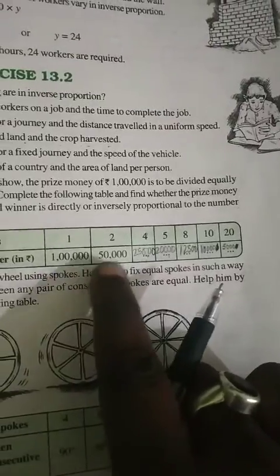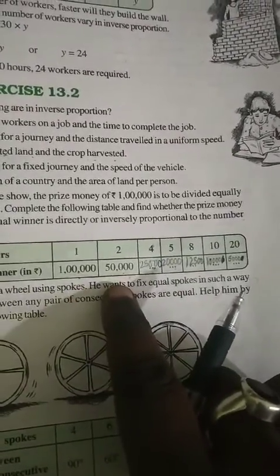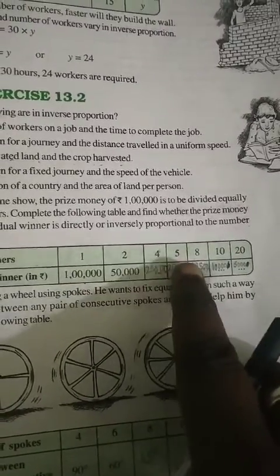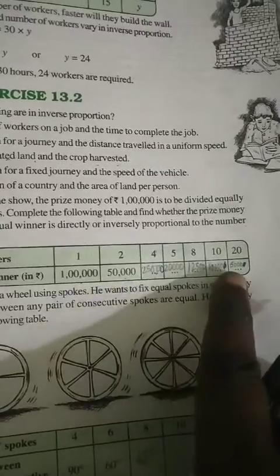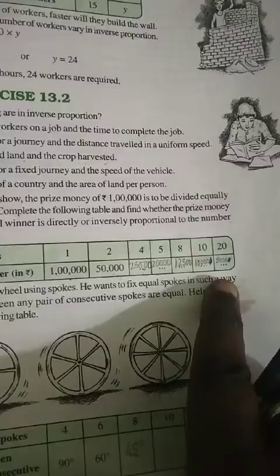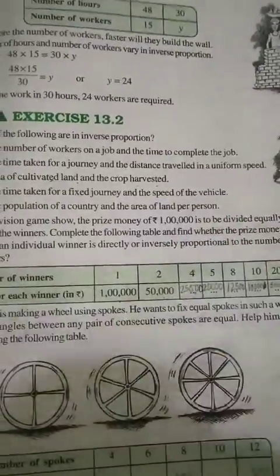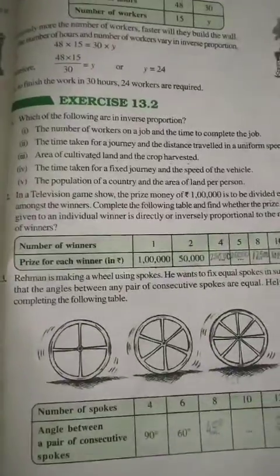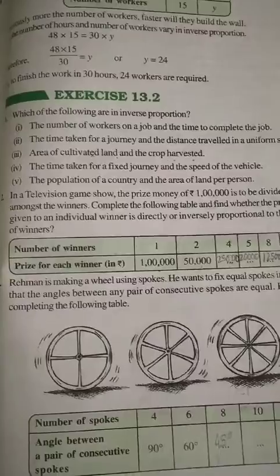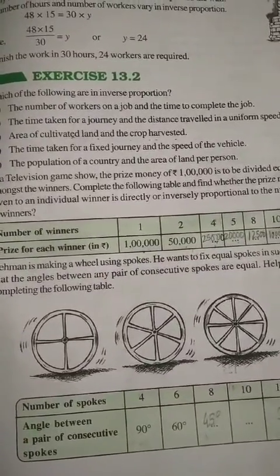So what we can observe from here is that as the number of participants or winners increases, the amount to be distributed decreases. So obviously this is in inverse proportion. Children, this is how we have to deal with this concept. I gave a little concept of inverse proportion. We will be dealing with more questions of this exercise.